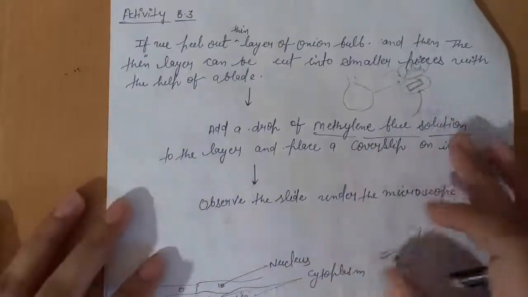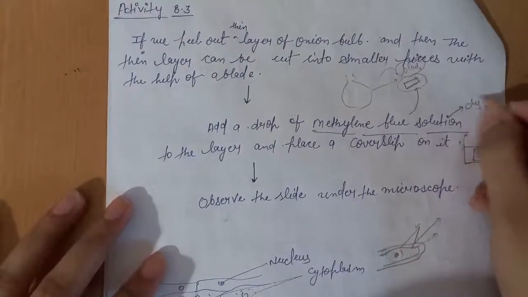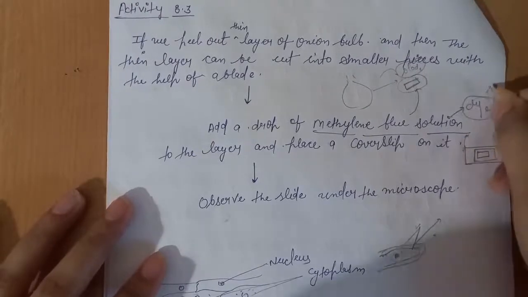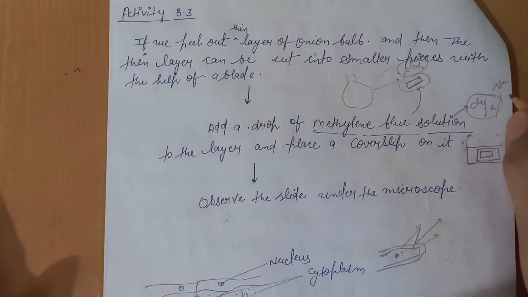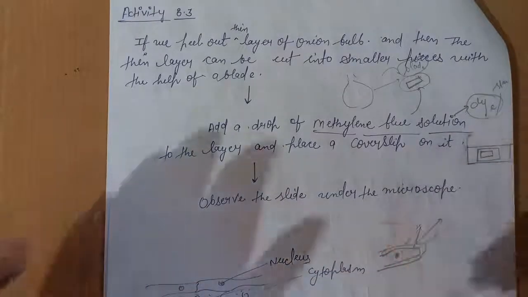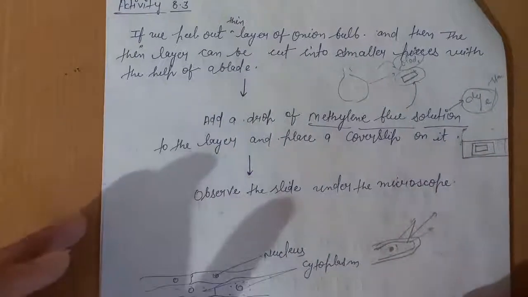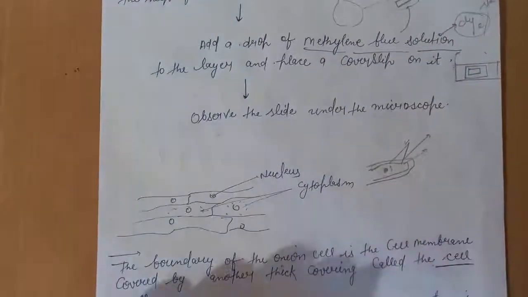And why do we use methylene blue solution? It acts as a dye or stain. Methylene blue solution is a dye or stain which is used to color parts of a cell, such as the onion cell. Because of this, we are able to see the cells of the onion bulb clearly.